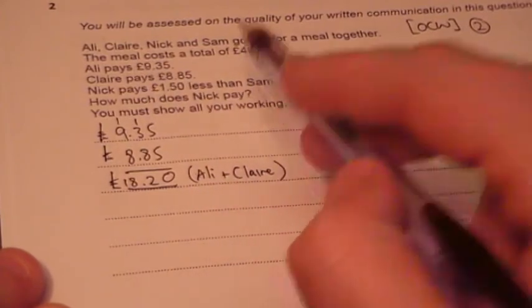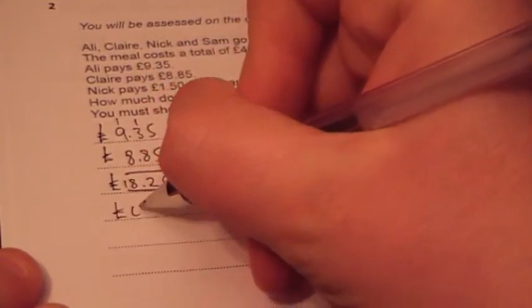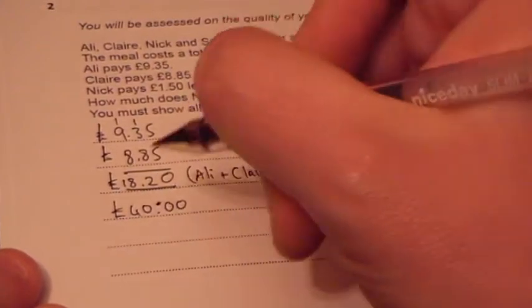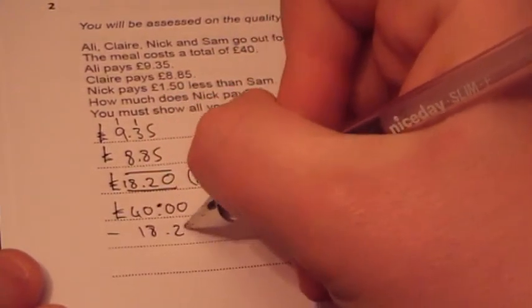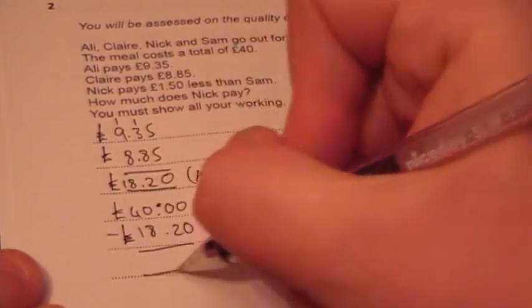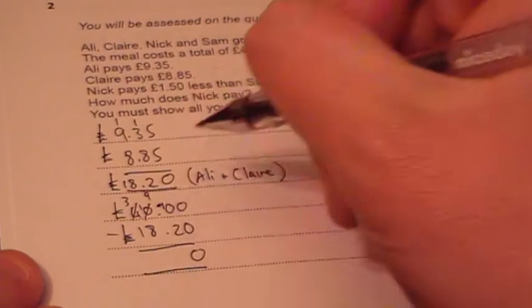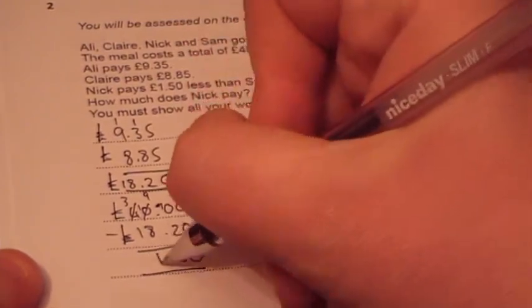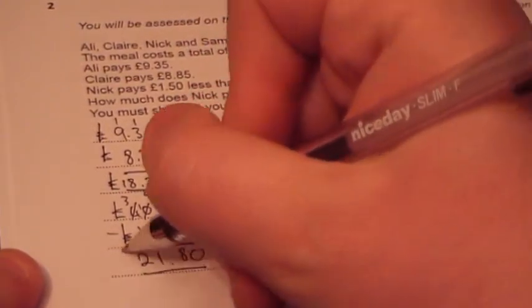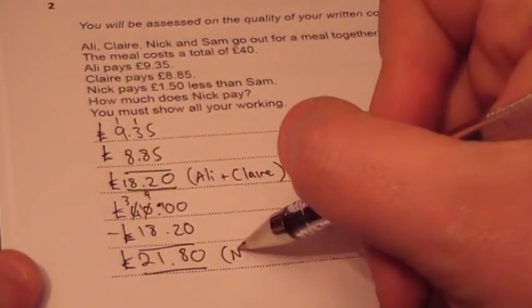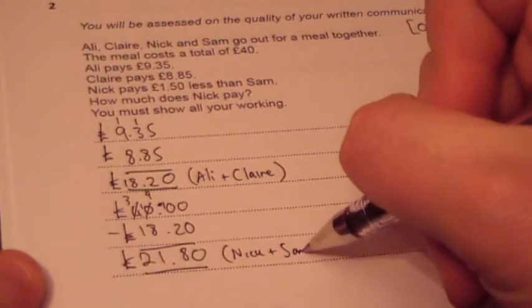If the total cost was £40, I know I can deduct £18.20 away from the £40 to show that £21.80 must be what the other two people pay, Nick and Sam.